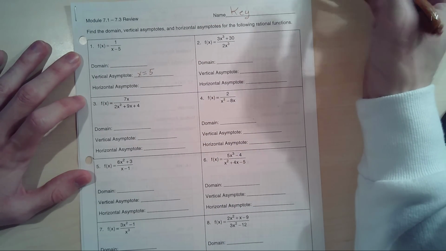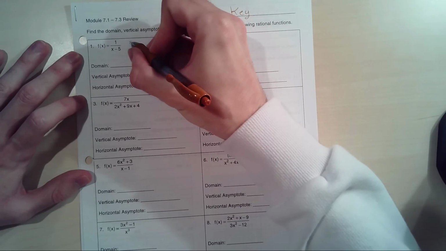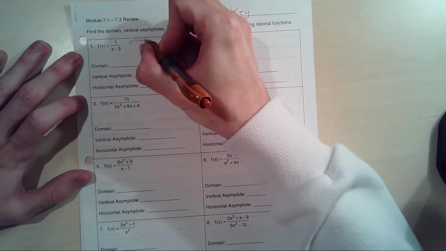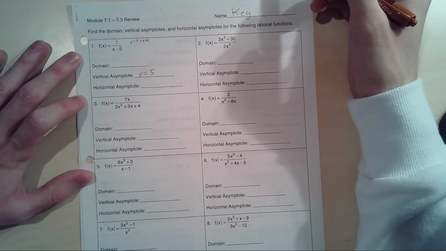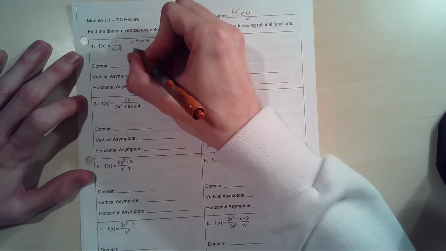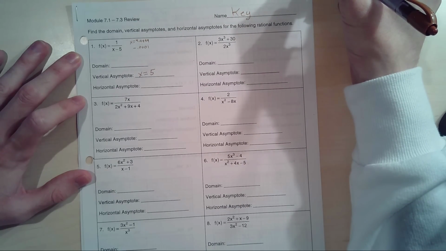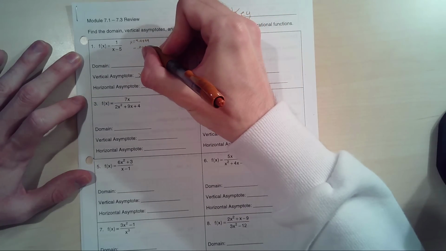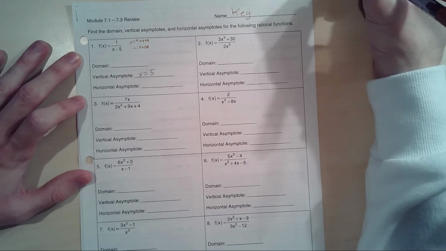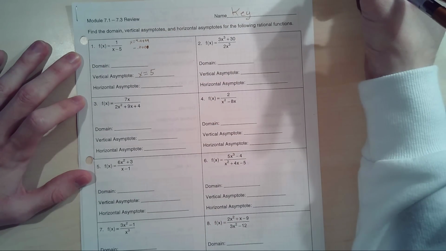My thought process there is if I plug in a number very, very close to 5, perhaps on the left-hand side of 5, for instance x equals 4.99999, and subtract a 5, I'm going to end up with negative 0.00001.